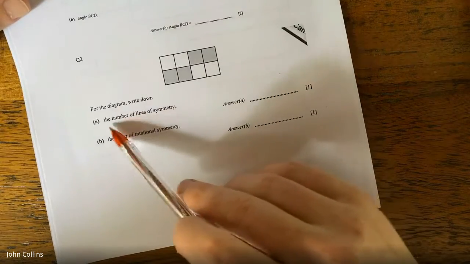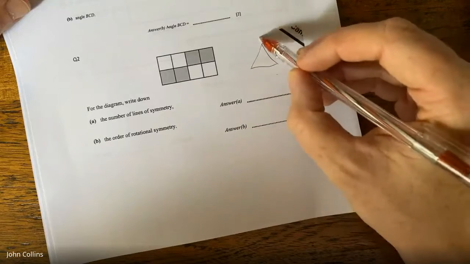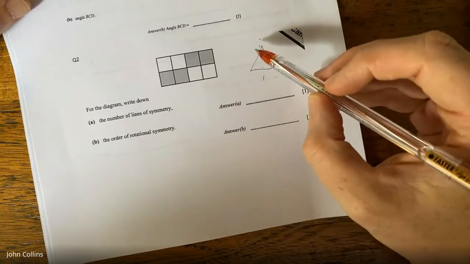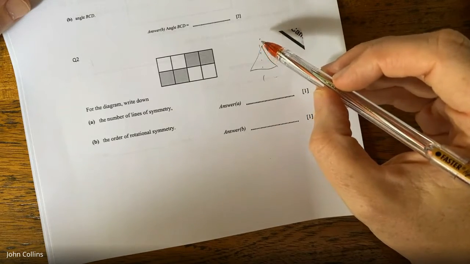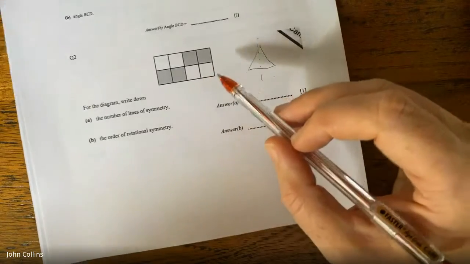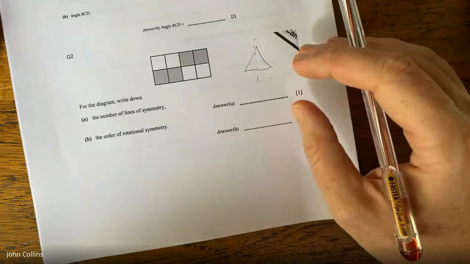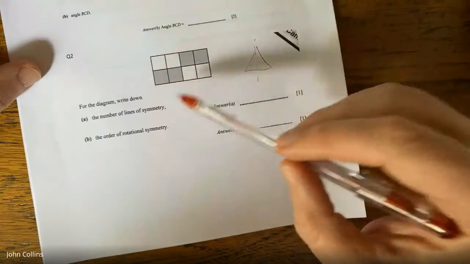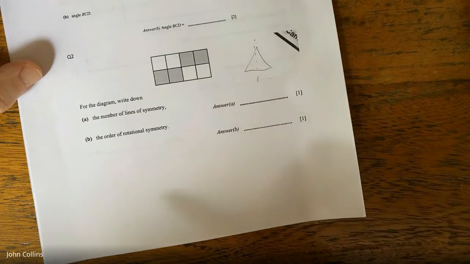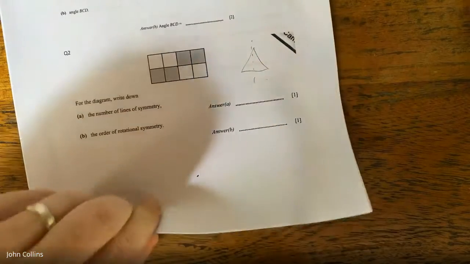Question 2 asks for lines of symmetry. So remember, lines of symmetry is where you can cut a shape so it folds perfectly on top of each other. So you just have to say the number of lines. And rotational symmetry is if you spun this shape around, how many times would it be in the exact same position if it did a full 360 spin around the spot? So if it did a full 360 spin, how many times did it reach that place again? Did it look like this again?